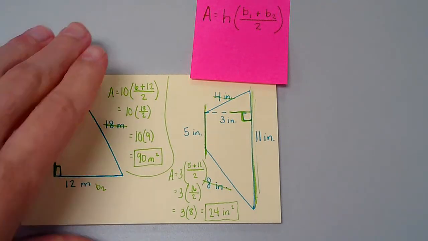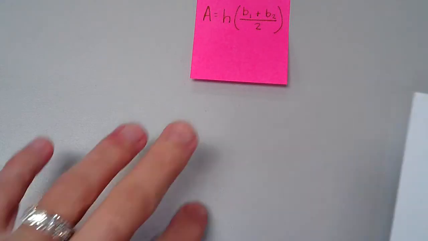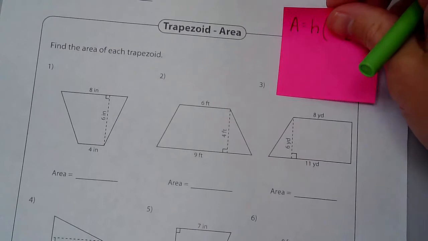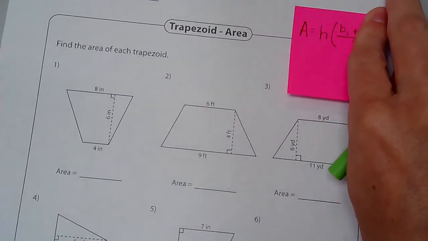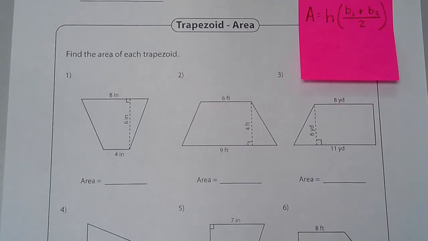Okay? So now I'm going to switch over to look at some of your homework problems. Now, I will admit, some of these are easy, but some of them end up having a decimal in it, and I didn't mean for that to happen, so I do apologize about that. But I did tell you you could use a calculator. So hopefully you did that to make life a little bit easier.